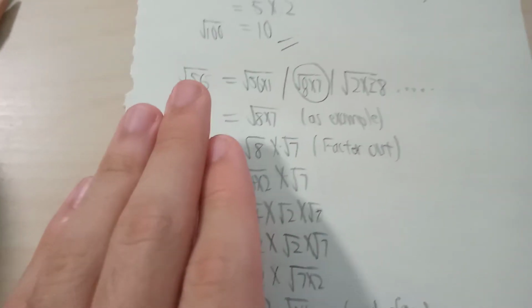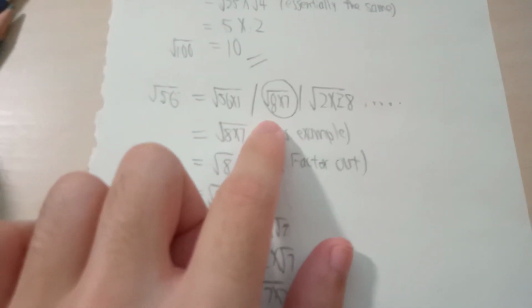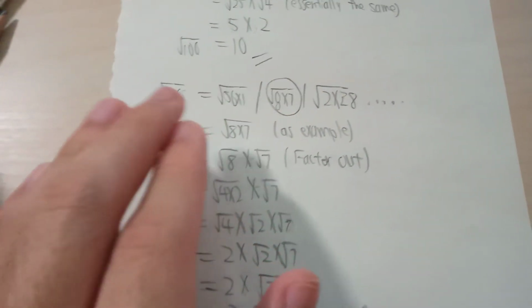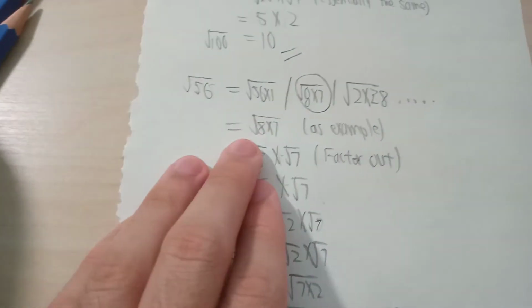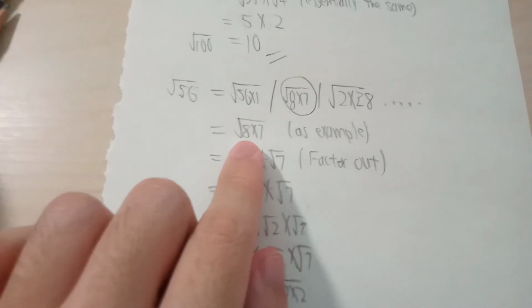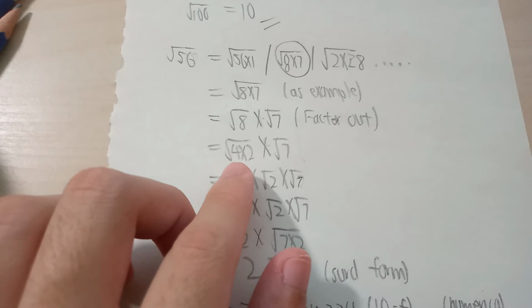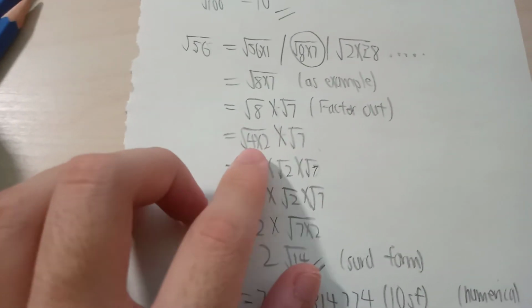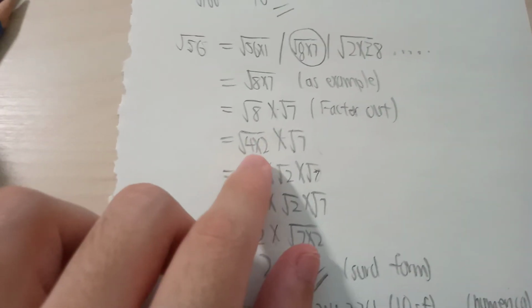Root 56. So 56 times 1, 8 times 7, 2 times 28. So basically we're going to factor out every single factor of 56 again. And we're going to select 8 times 7 as the example. Okay, good. Well, guess what? You have to split them up. Root 8 times root 7. But guess what? Root 8 is 4 times 2, right? And 4 is a root number, established here.